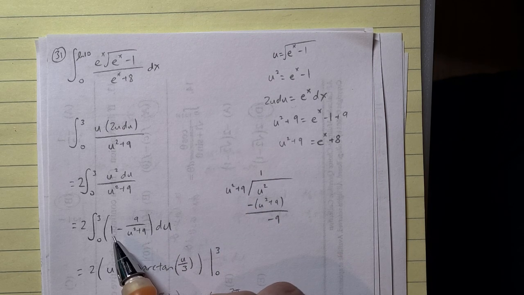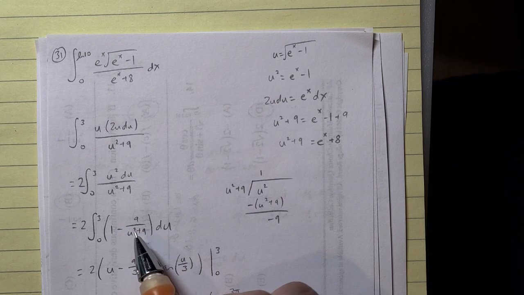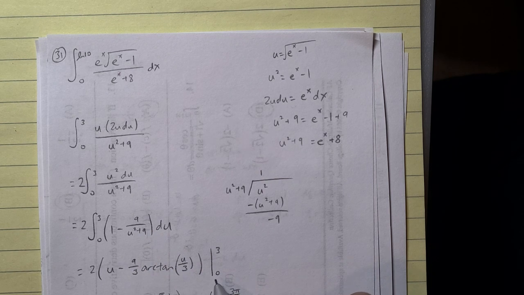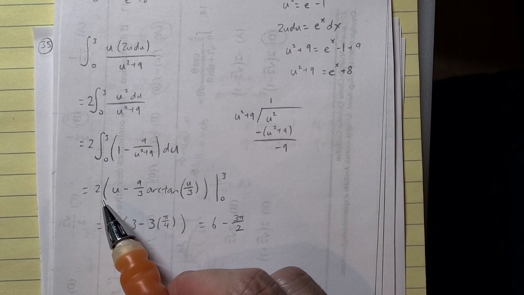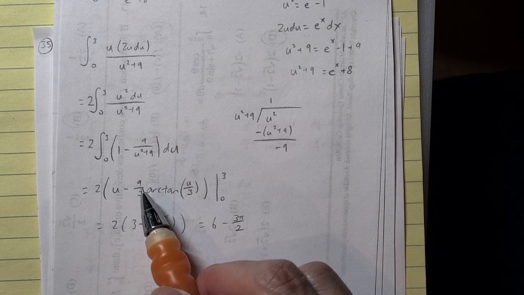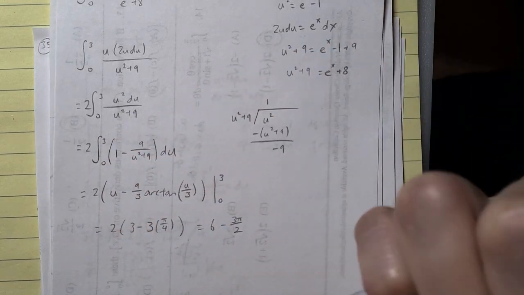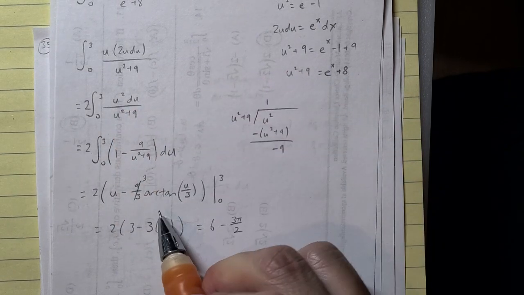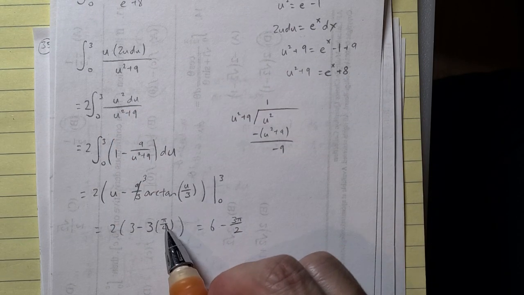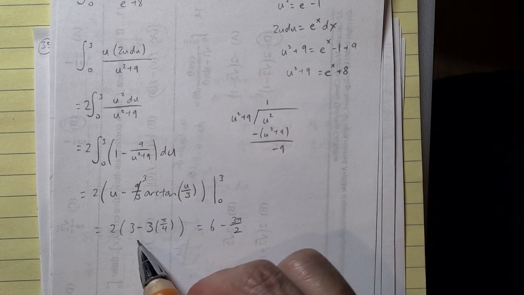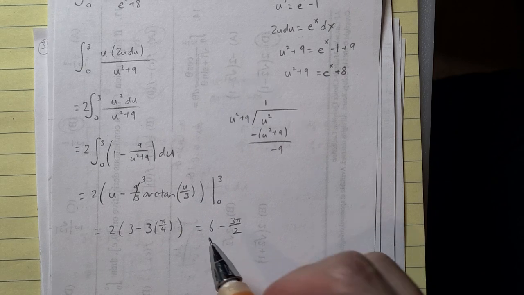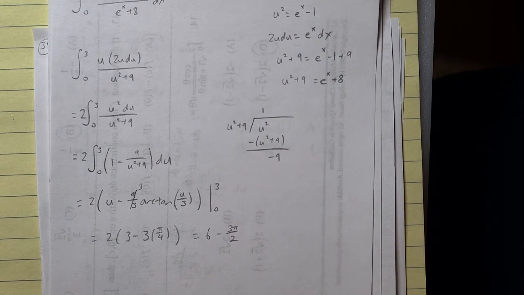Okay, this one is easy. That's just u, the integral of it. This guy is arctan. You should be able to hopefully recognize that. So 9 over 3, arctan of u over 3. We evaluate from 0 to 3. And then we just plug in and simplify. So 2 times 3 minus, this reduces to 3, right? And then we have arctan of 1, which is pi over 4. We plug in the lower limit. This is 0. Arctan of 0 is 0. So our final answer is 6 minus 3 pi divided by 2.